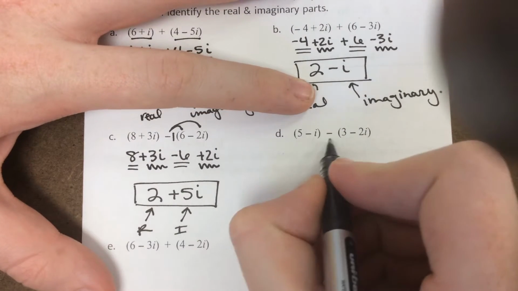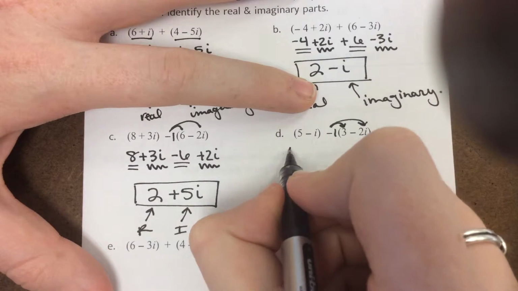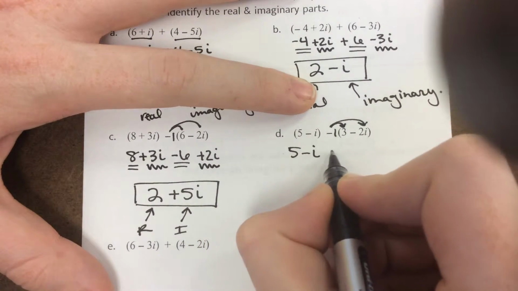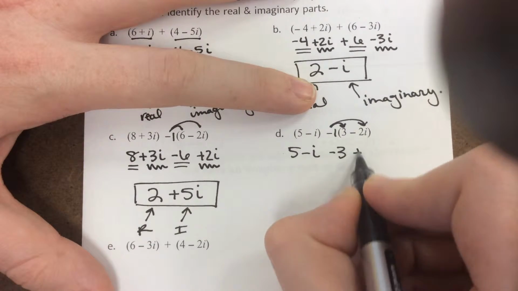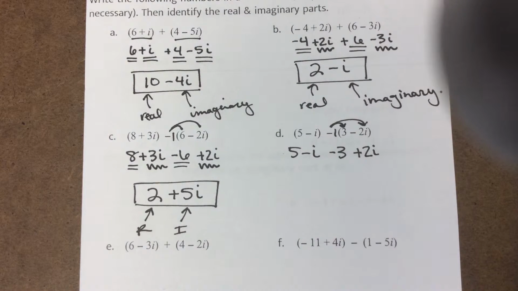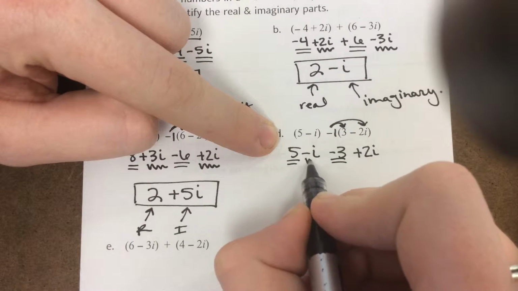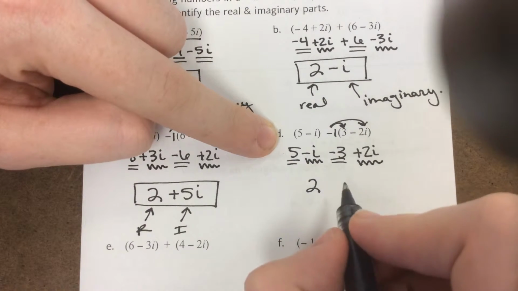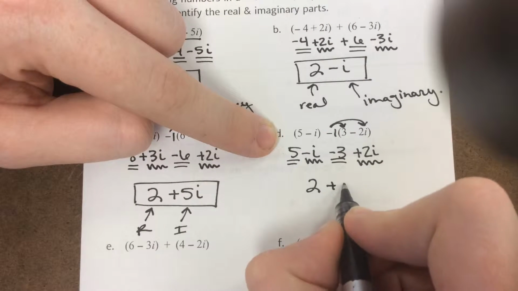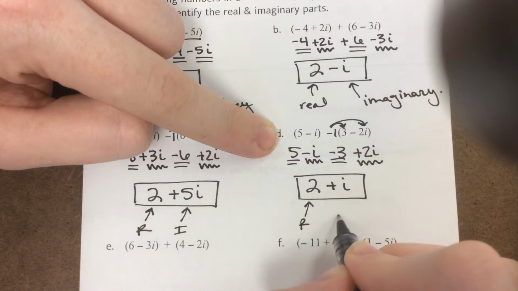When you have two things being subtracted, you have to distribute that negative sign to the second parenthesis. The first parenthesis doesn't change. It stays a 5 minus an i. Negative 1 times 3 is negative 3. Negative 1 times a negative 2i is a positive 2i. From here, the next thing we're going to do is 5 and a negative 3 leave you with a positive 2. And negative i and a positive 2i leave you with a positive 1i. There's the real part. There's the imaginary part.